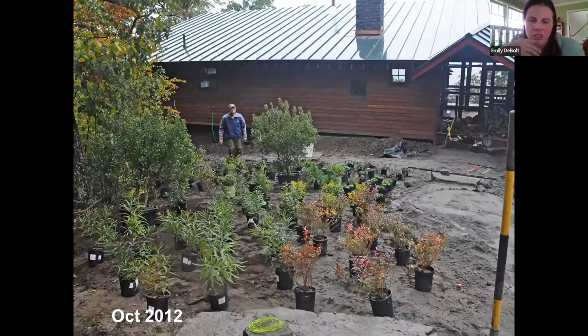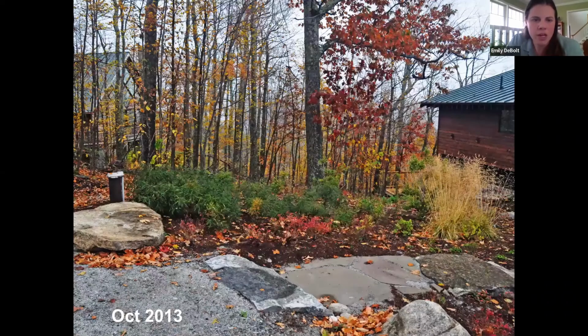It's a nitrogen fixer, so it's great for poor soils. You don't need to water it. You don't need to fertilize it, none of that stuff. It does want sun though, a fair bit of sun. But again, this is just a really great workhorse for natural plantings. And so there it is kind of coming in the next year.